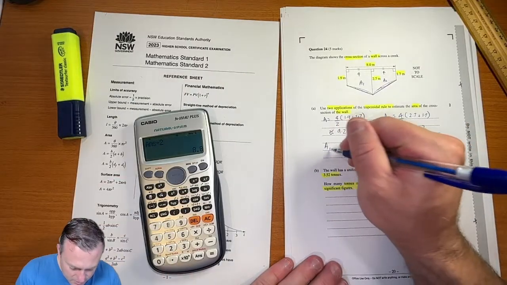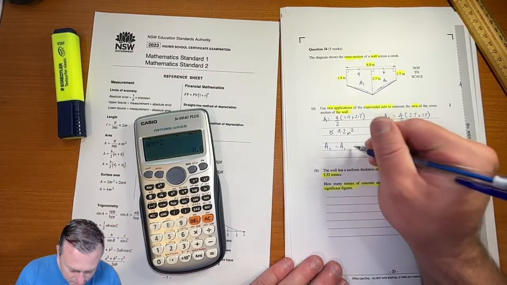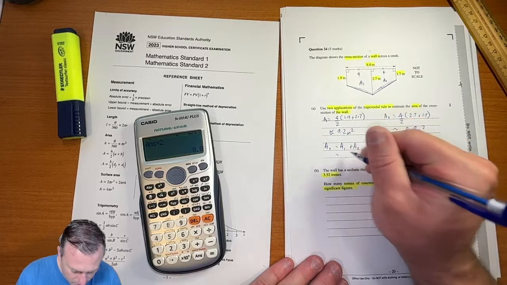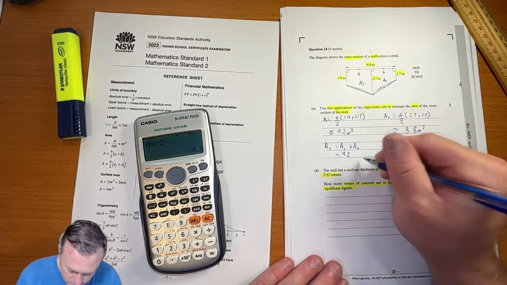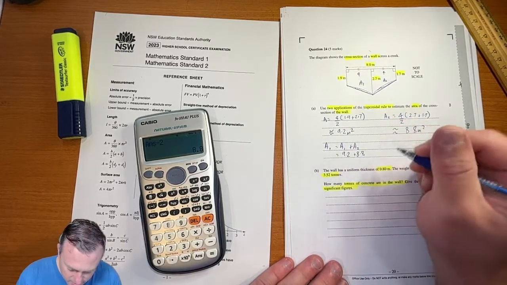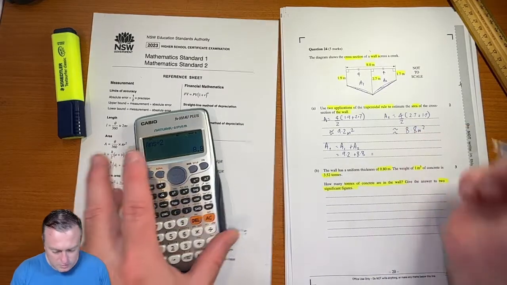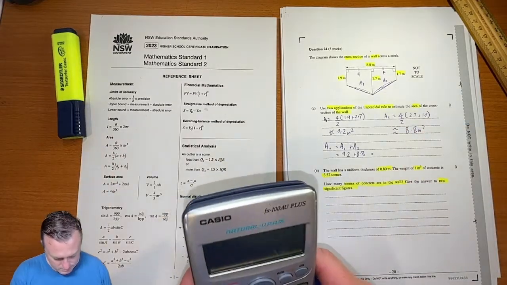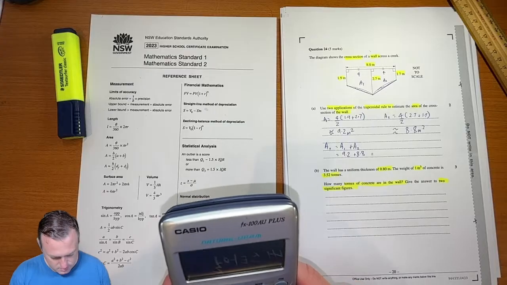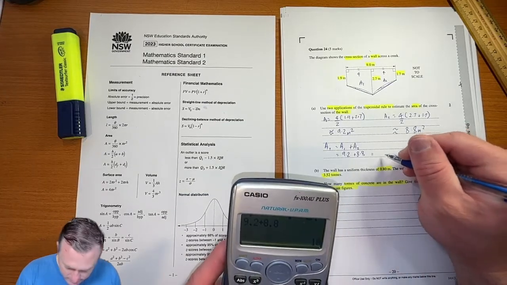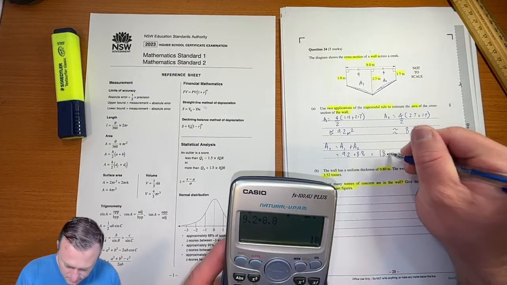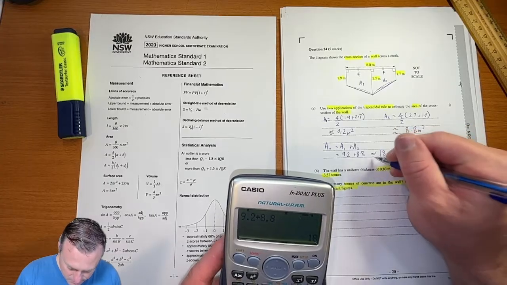So then the area total is equal to area 1 plus area 2, which equals 9.2 plus 8.8, which then equals 18 meters squared, approximately.